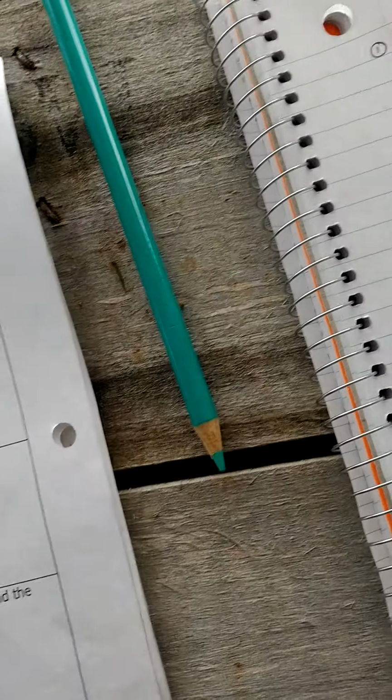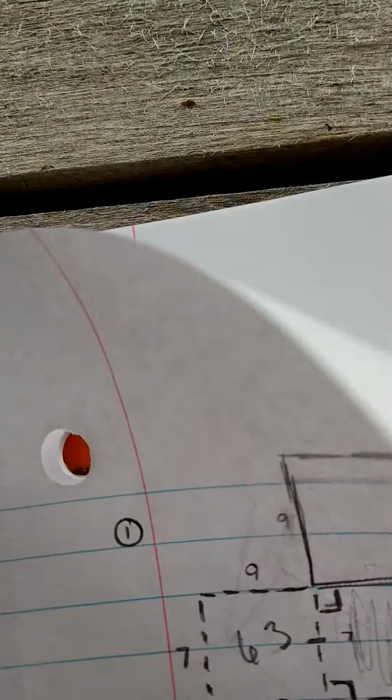The wind is blowing my papers. Give me a second. Nope, losing it. There we go.